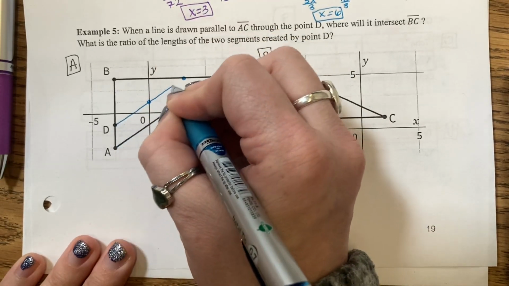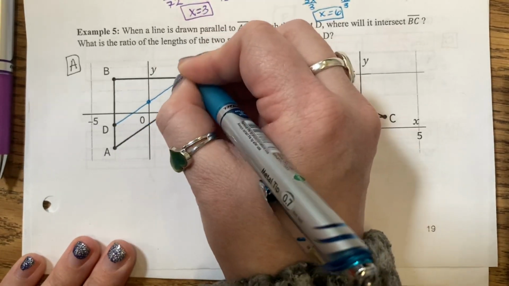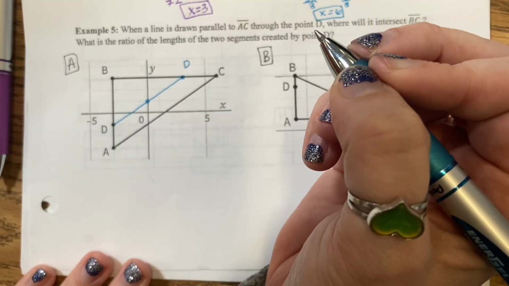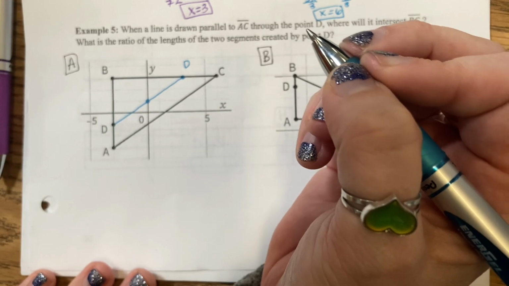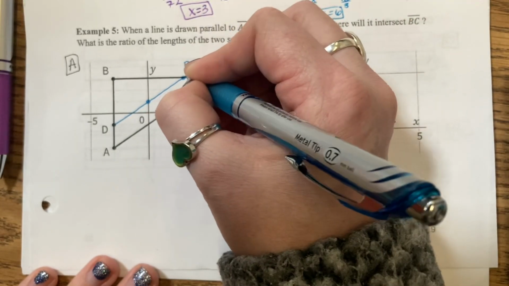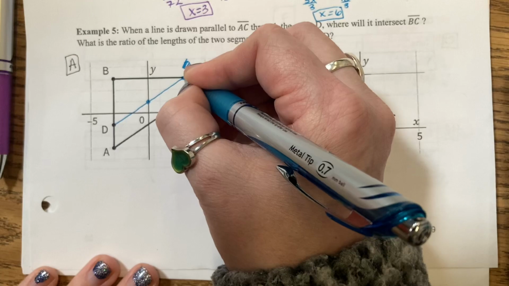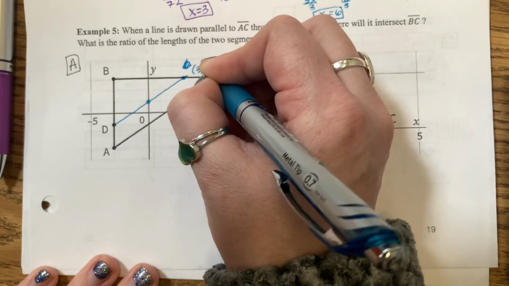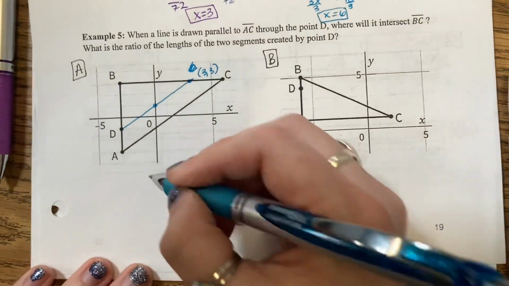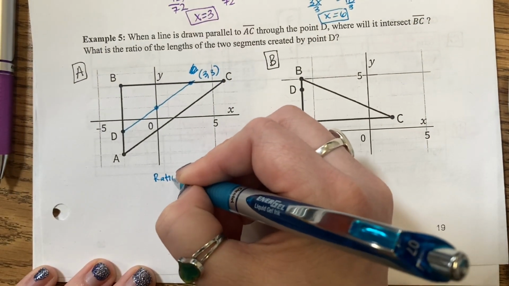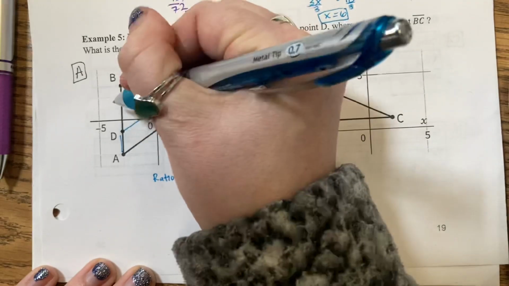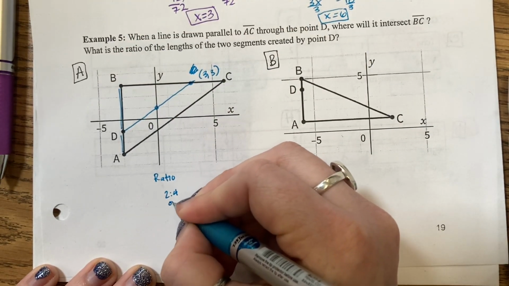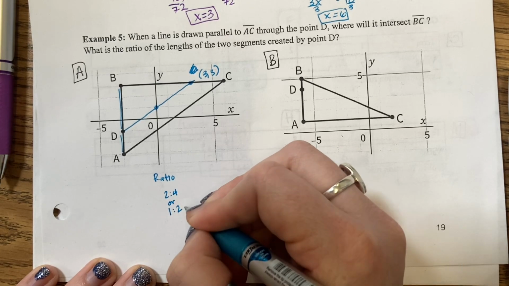This would create a parallel line, and D would be located, not D, it would intersect at this location, which is 1, 2, 3, 3, 3. Its ratio would be 2 to 4, or 1 to 2 if you reduce.